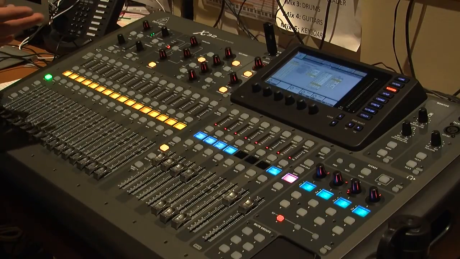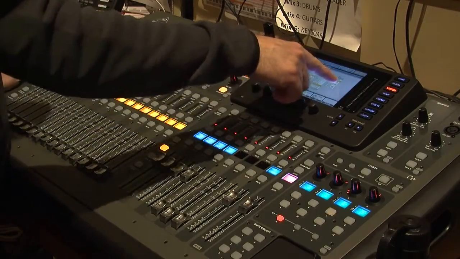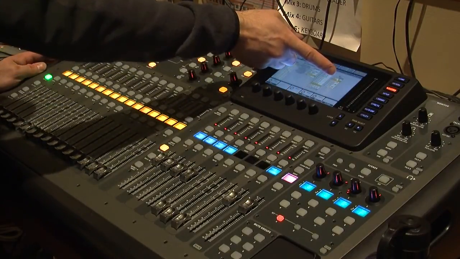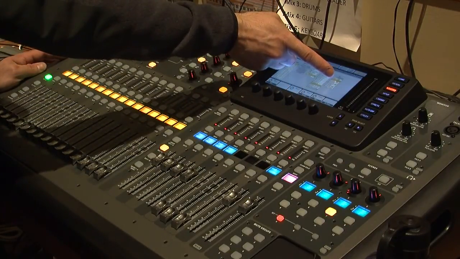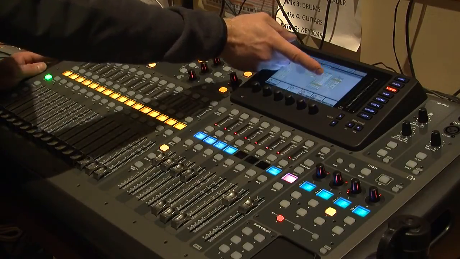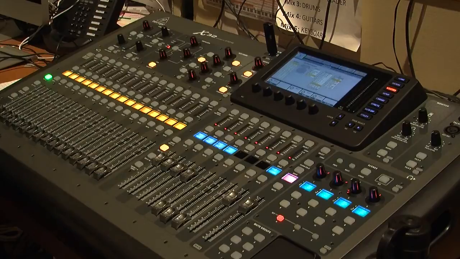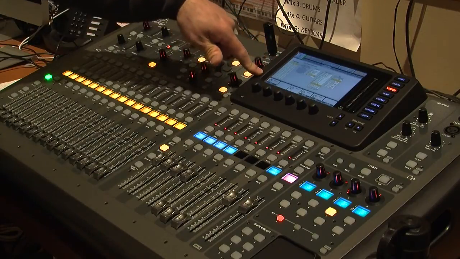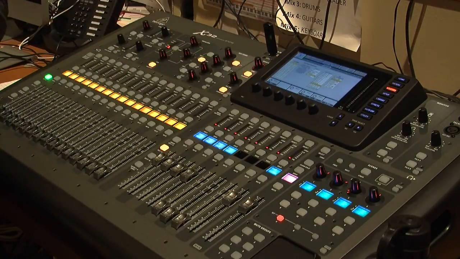Now, that being said, you have this last column here, which is the tap point. Right now it's pre-EQ. You can make it post-EQ, you can make it post-fader, you can put it wherever you want. And you can do that for each individual one. It's not global.